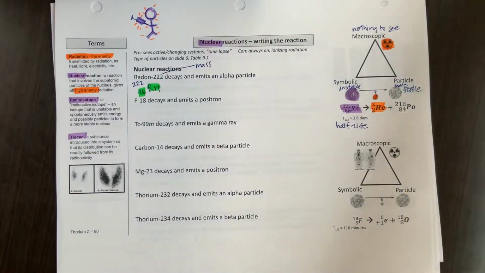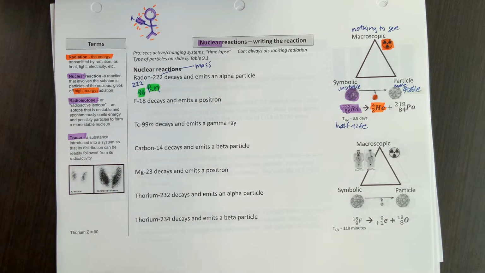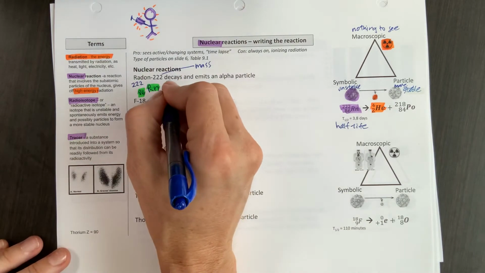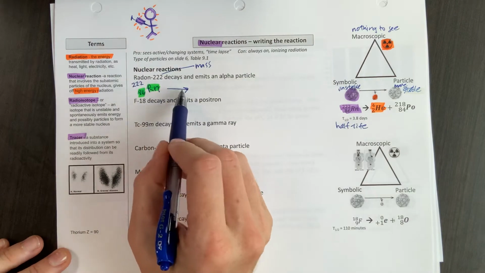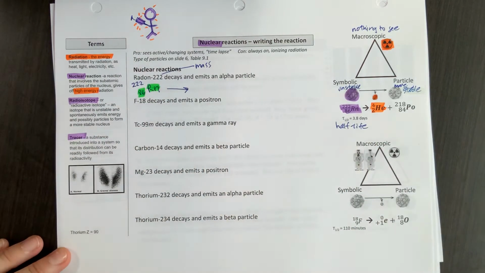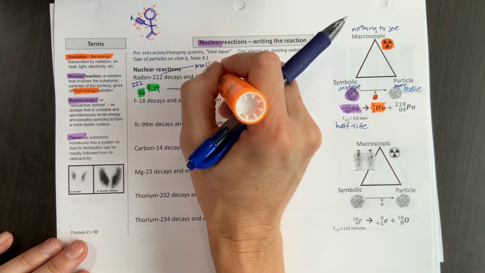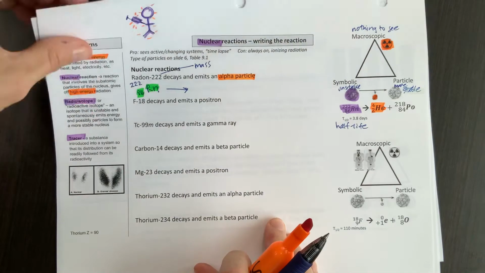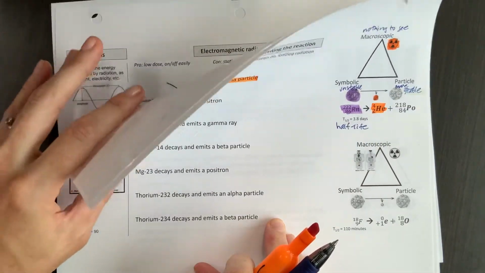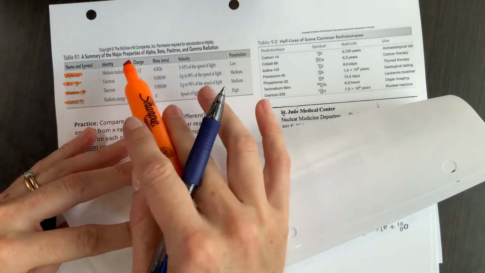Okay? So radon decays. Decay is like when something falls apart, right? You go into the woods and something's decaying, or your fence at home is decaying, it's falling apart, it's crumbling. So decays is going to be represented with this arrow. I've got my before and then my after, okay? It decays and emits an alpha particle. So for alpha particle, you could go to that last page of your notes if you wanted to refer to that and see what an alpha particle is, all right?